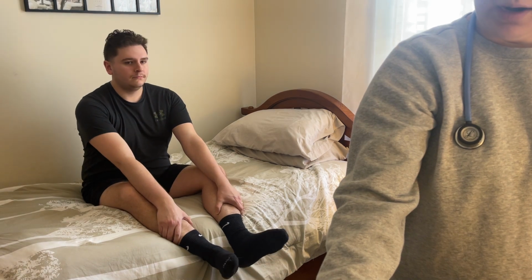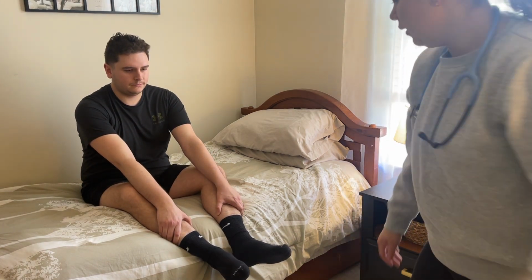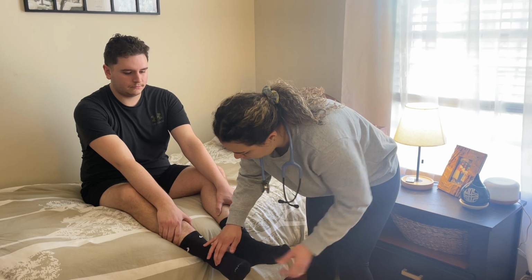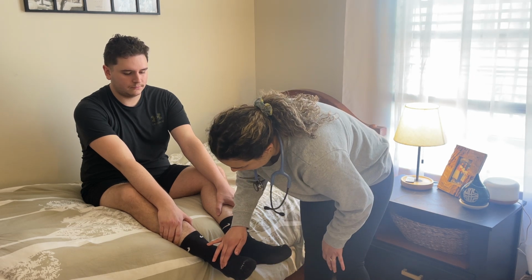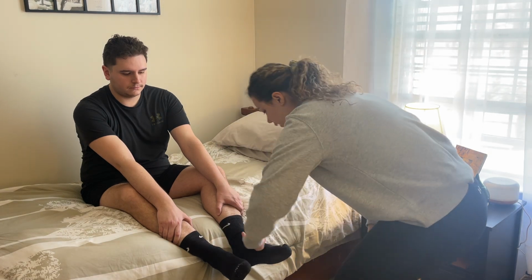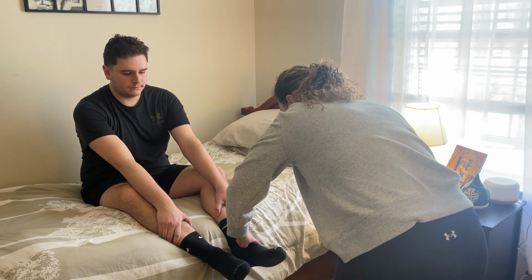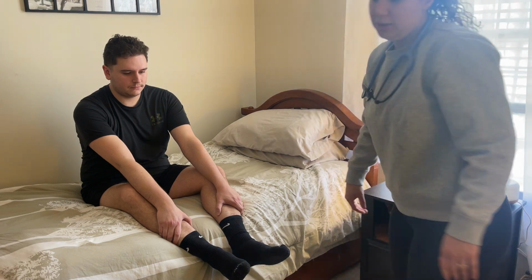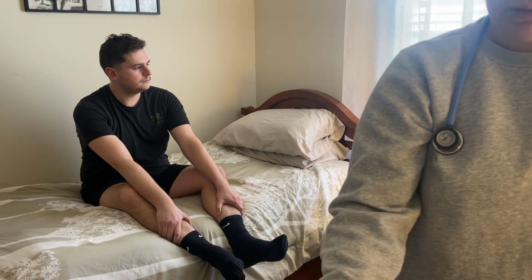And then from there, we're going to feel the pedal pulses. Let's see if I can feel it through your sock. Ideally, we would take off his sock, but I can actually feel it through the sock, so that's fine. So he's got +2 normal pulses on both sides.